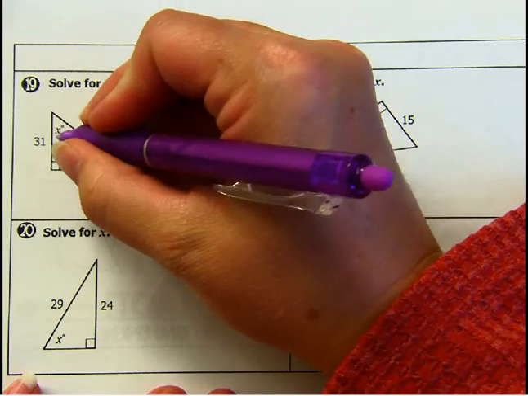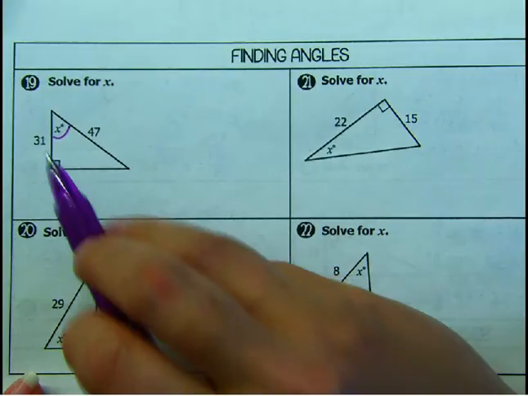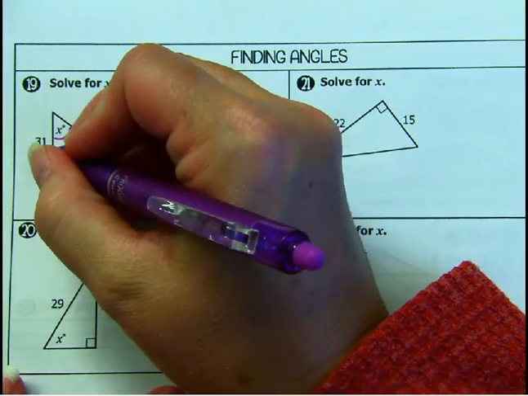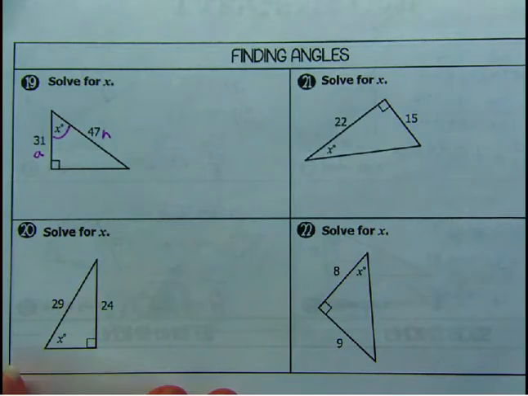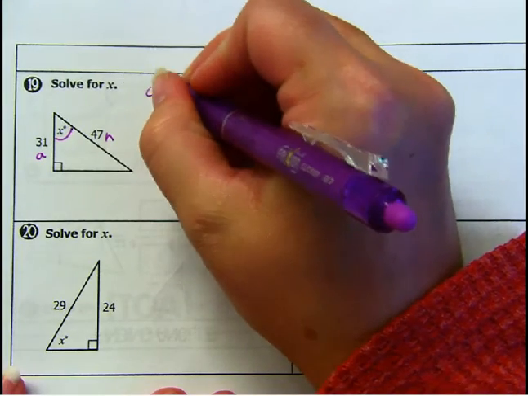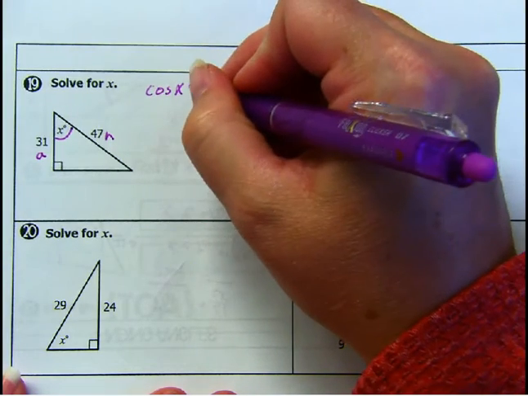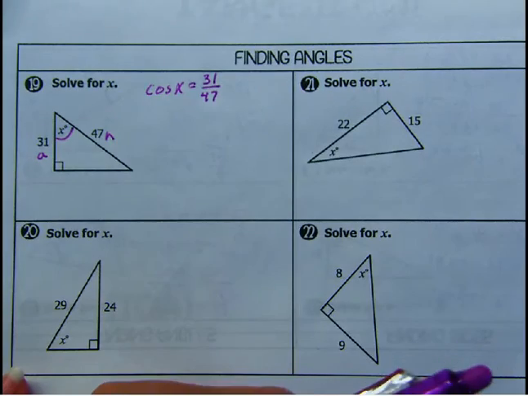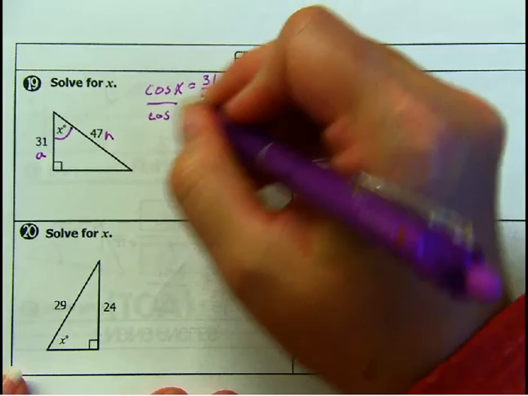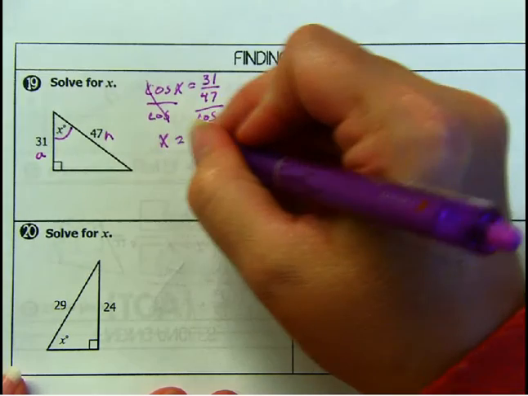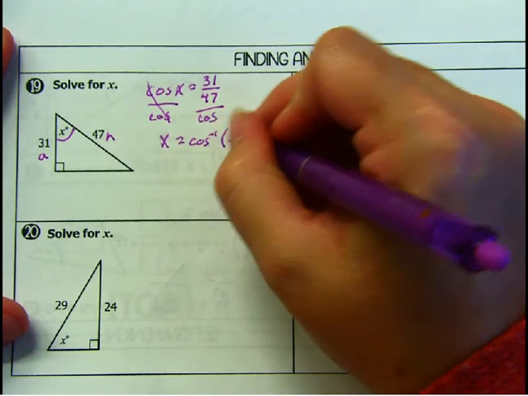So for number 19, we've got our angle. That's our first piece. Looking at this angle, we have the leg adjacent and the hypotenuse. So that means we're going to use cosine. So cosine of x equals adjacent, which is 31, over hypotenuse, which is 47. So to solve for x, divide by cosine, and we get x equals cosine to the negative 1 of 31 over 47.